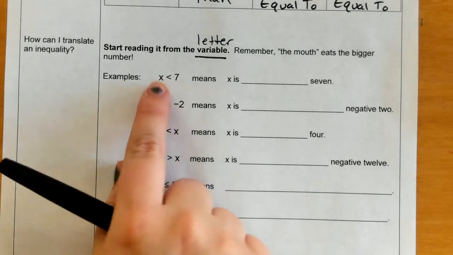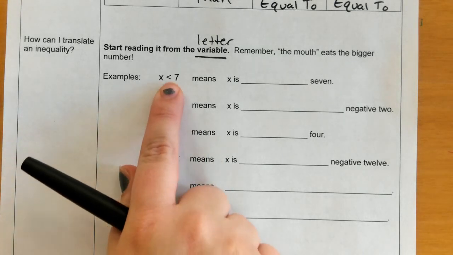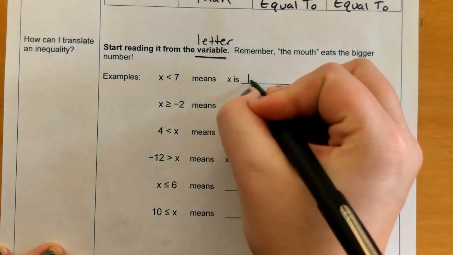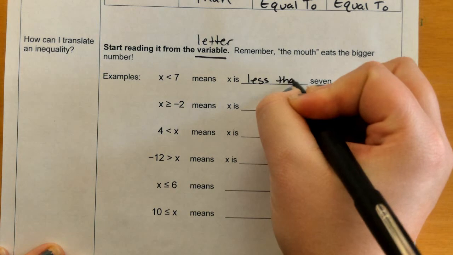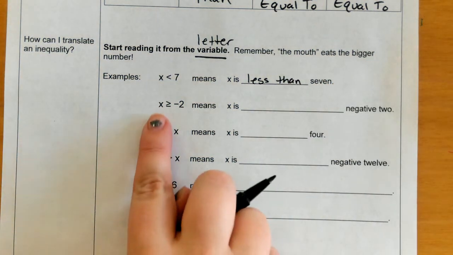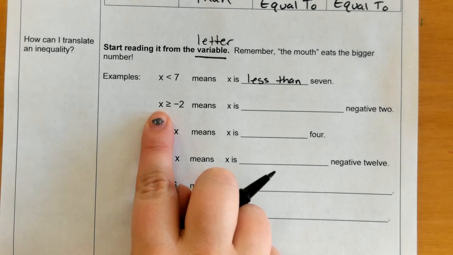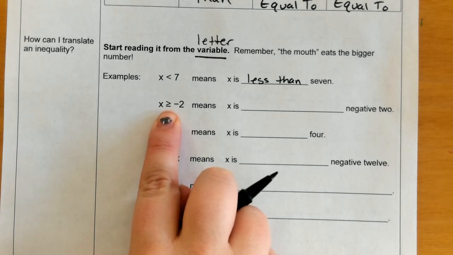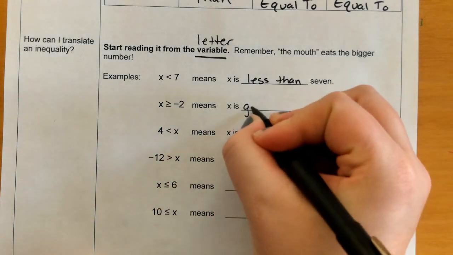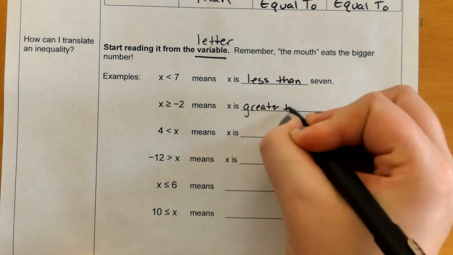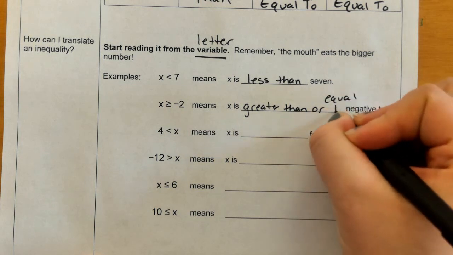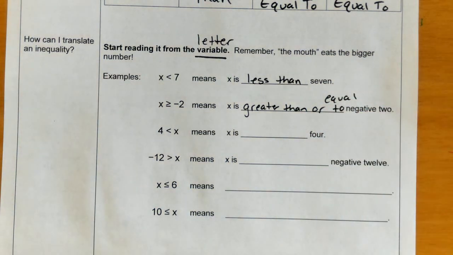For example, we have x less than 7. So what that means is x is less than 7. Over here, we have x greater than or equal to -2. This means that x is greater than or equal to -2.